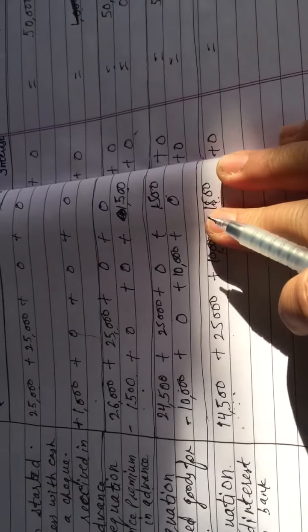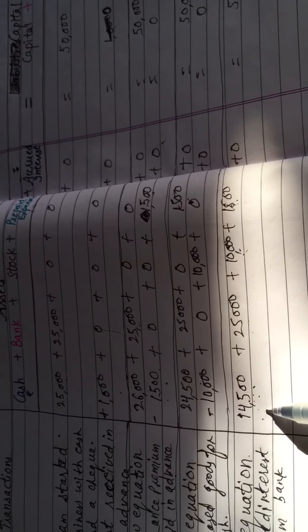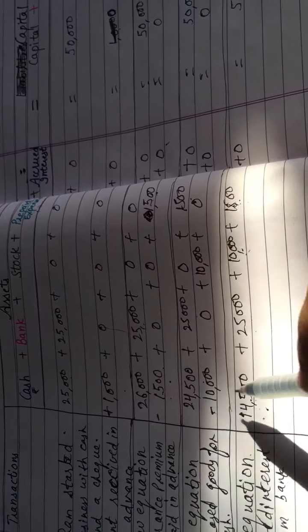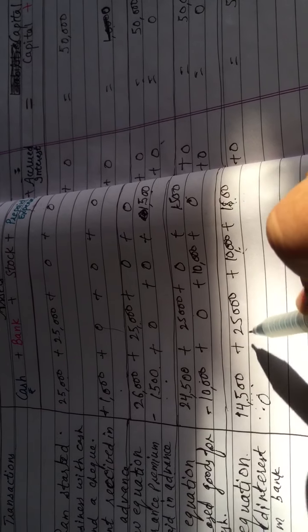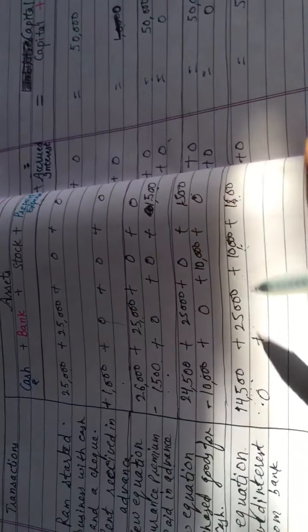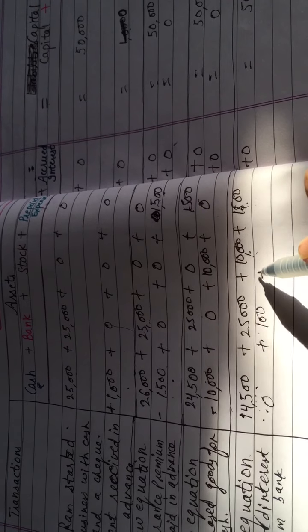So we have not received it in cash form, we received it from the bank, so our asset, that is bank, will increase by 100, cash will not increase. We will increase the bank by rupees 100.